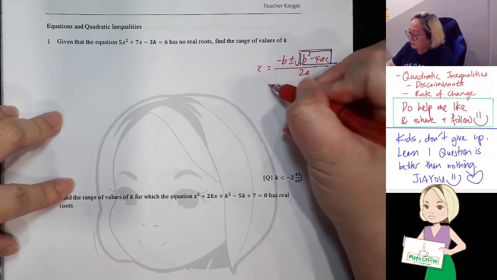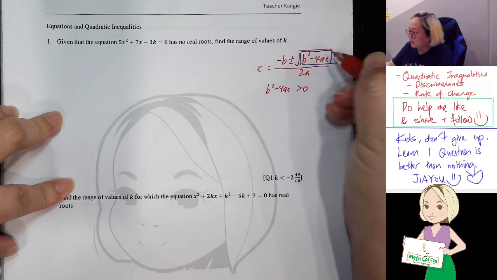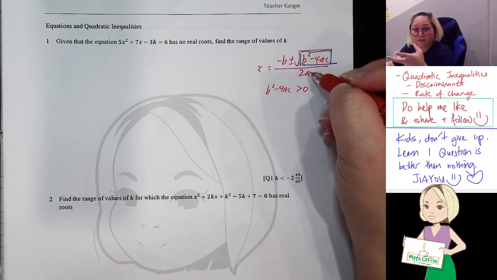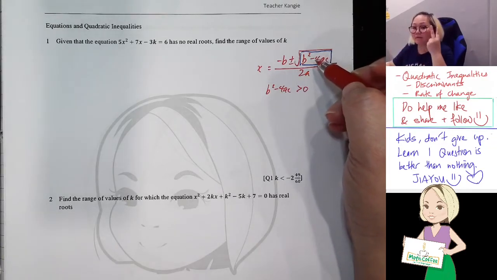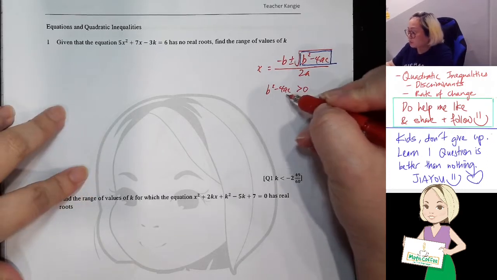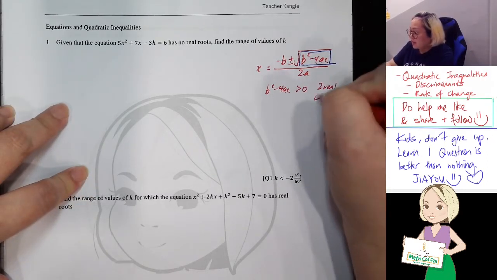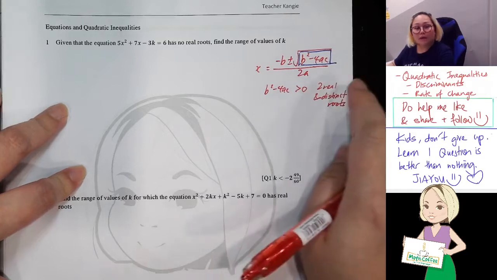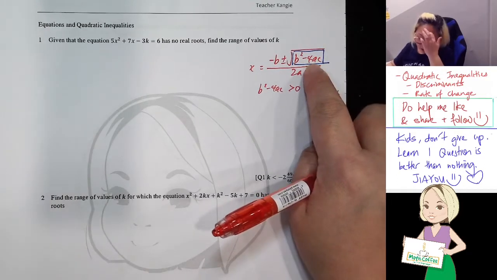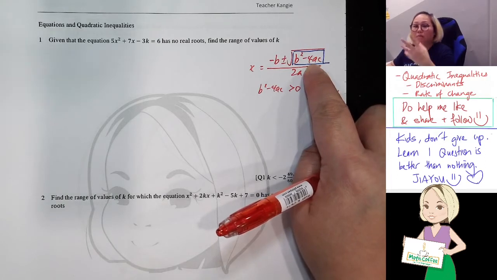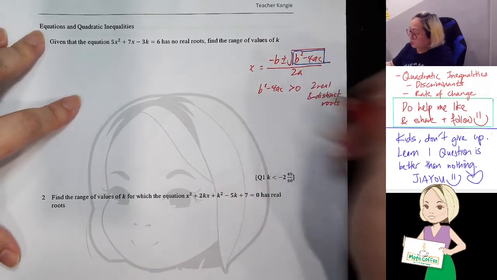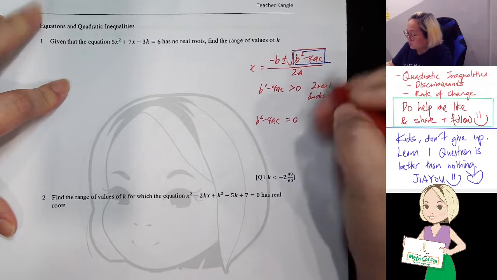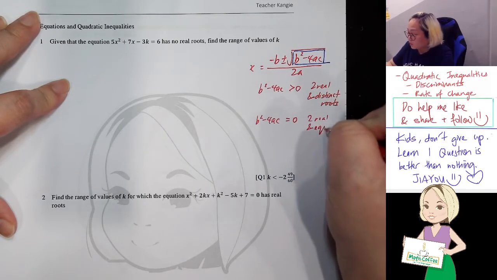If my discriminant b squared minus 4ac is more than 0, that means it's a positive number. You think back, if you square root a positive, you get a positive number. Plus minus positive means you end up having 2 values. So when the discriminant is more than 0, you will have 2 real and distinct roots, meaning 2 different roots. And if it's 0, square root 0 gives me 0, plus 0 and minus 0 give me the same value, so my roots are equal. When my discriminant equals 0, I have 2 real and equal roots.